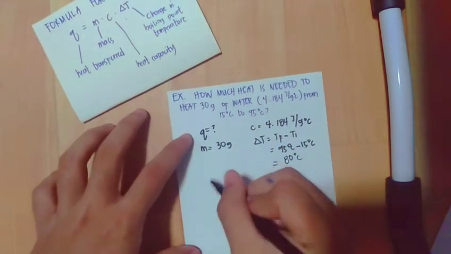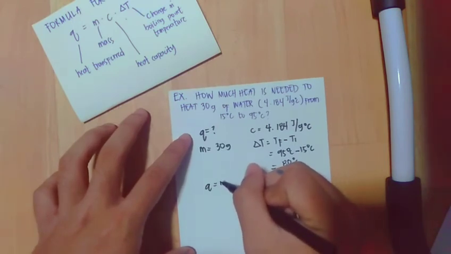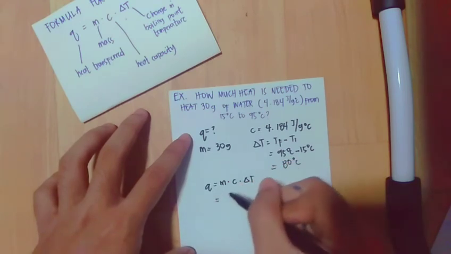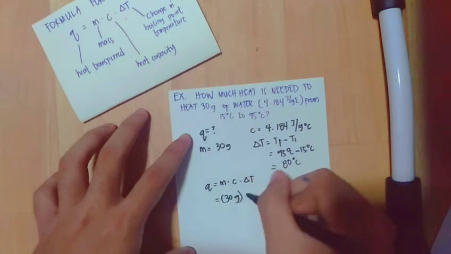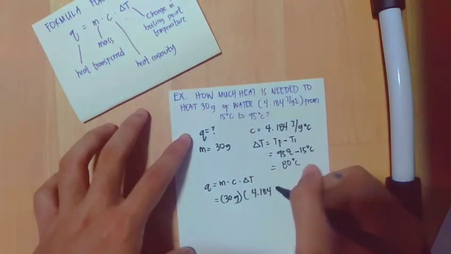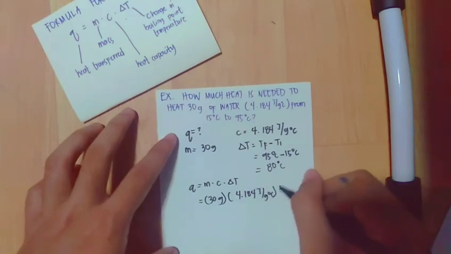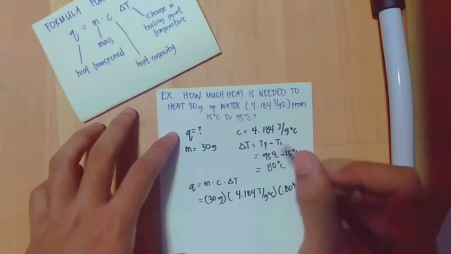Q is equal to m times c times delta T. So our m is 30 grams, and c is 4.184 joules per gram degrees Celsius, and our delta T is 80 degrees Celsius.